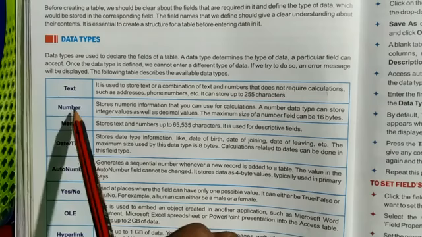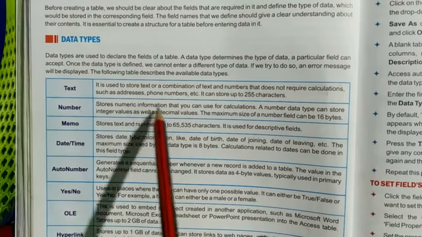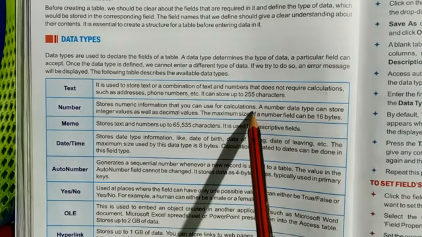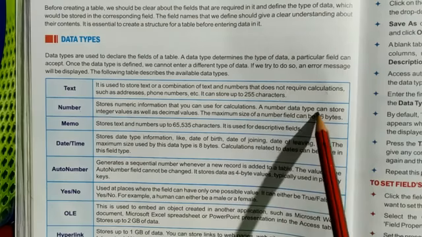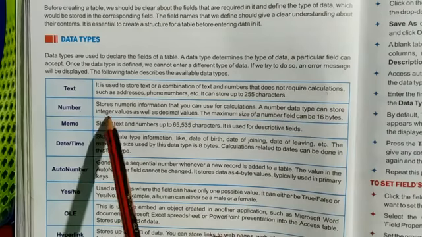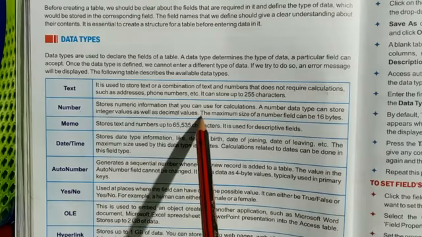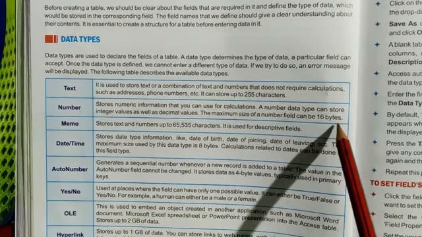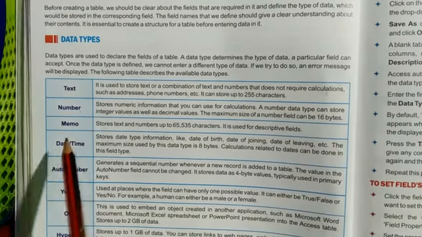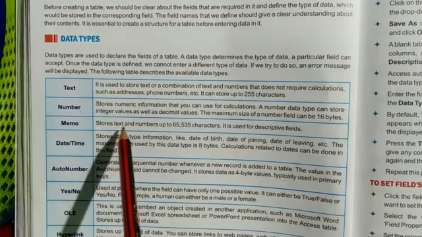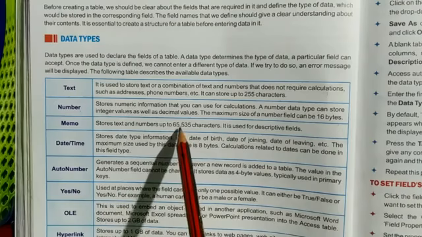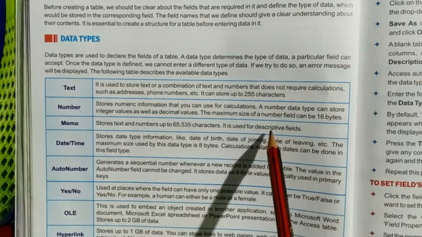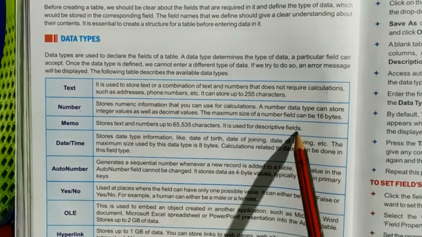Second one is number. Stores numeric information that you can use for calculations. A number data type can store integer values as well as decimal values. The maximum size of a number field can be 16 bytes. Next one is memo. Store text and number up to 65,535 characters. It is used for descriptive fields.